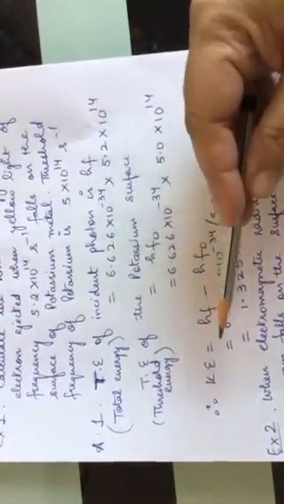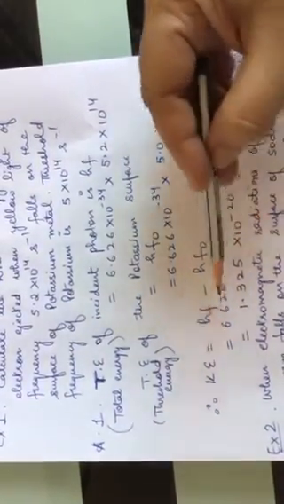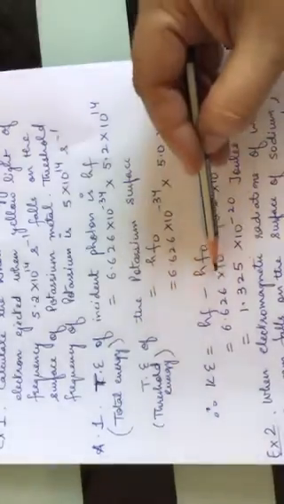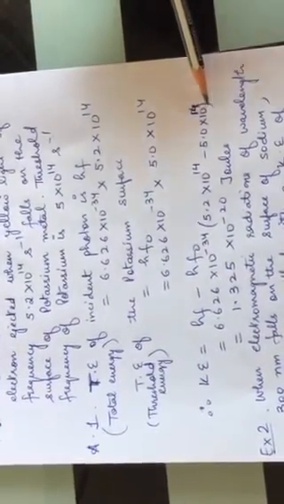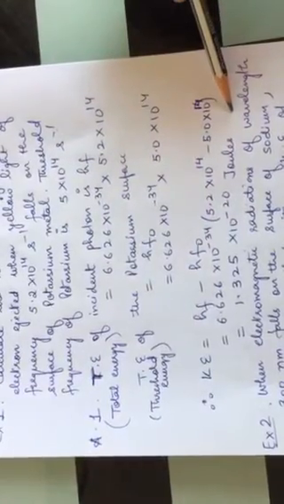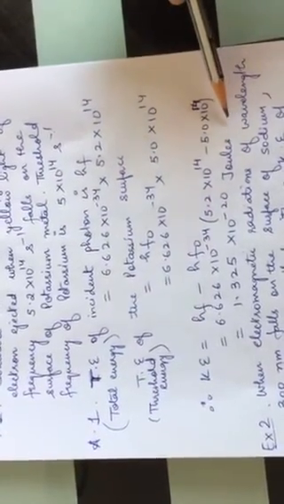So the kinetic energy of the emitted electron would be given by the formula hf minus hf naught. h remains common, and we get 5.2 × 10^14 minus 5 × 10^14. That turns out to be 1.325 × 10^-20 joules.